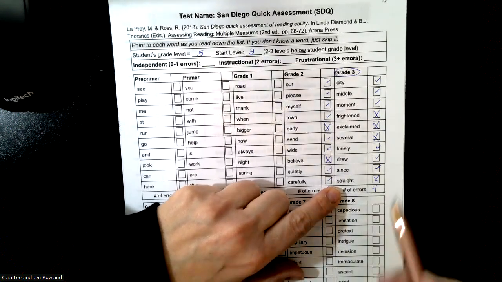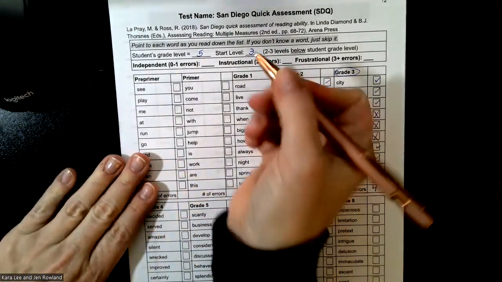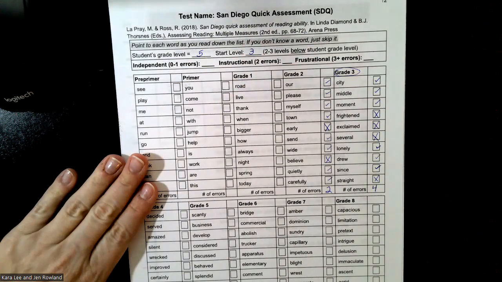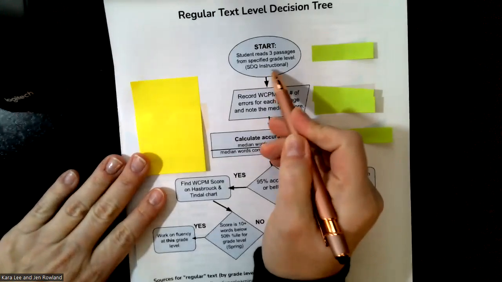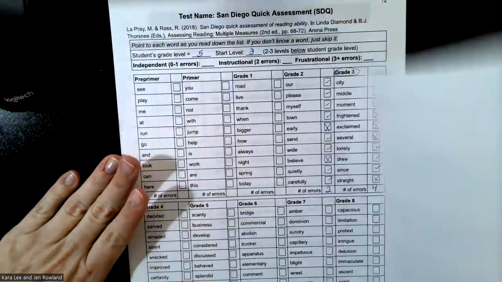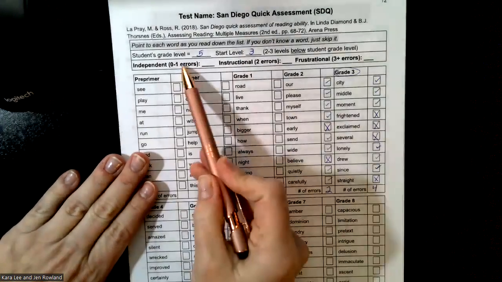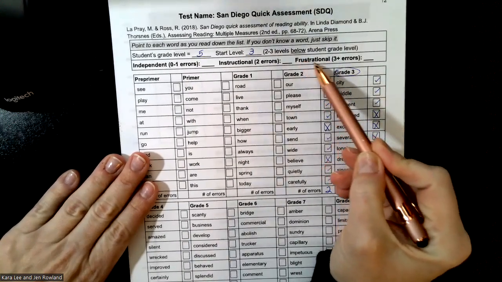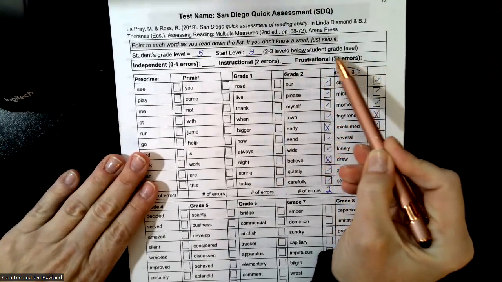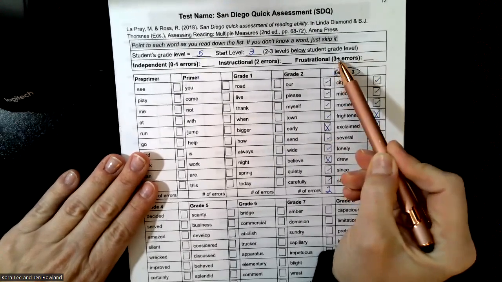And so I also know that what I'm looking for, if we go back to our chart, is the instructional level. This tells me that 4 errors falls in the frustrational zone, right? Because that's 3 or more errors.